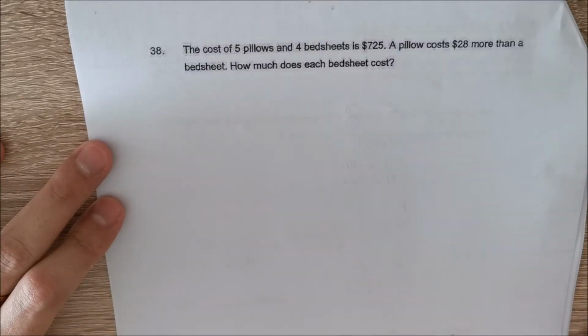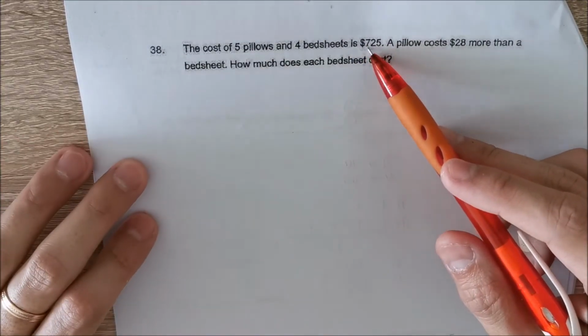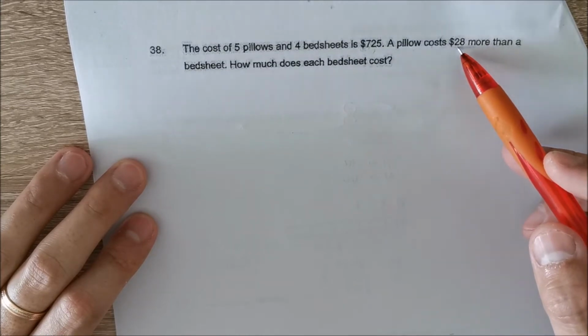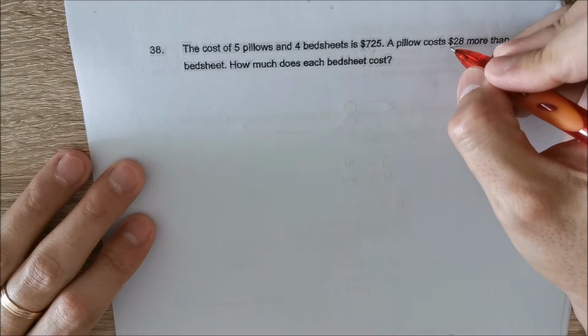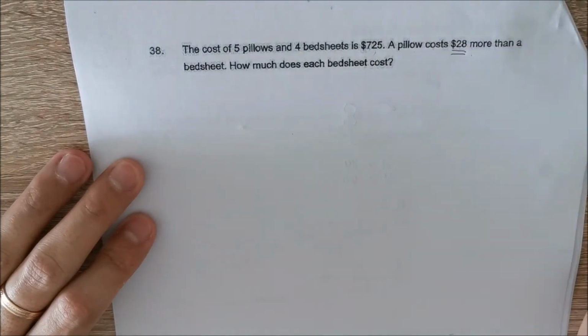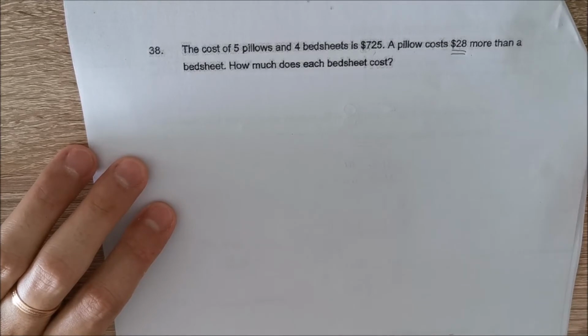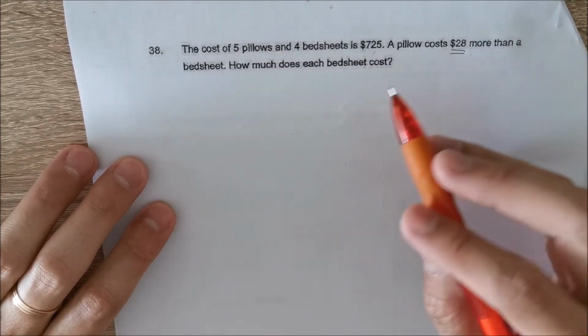Question 38. The cost of 5 pillows and 4 bed sheets is $725. A pillow costs $28 more than a bed sheet. So guys, this is the keyword. What we can do is draw the model for 1 pillow and 1 bed sheet. The pillow costs $28 more than a bed sheet.